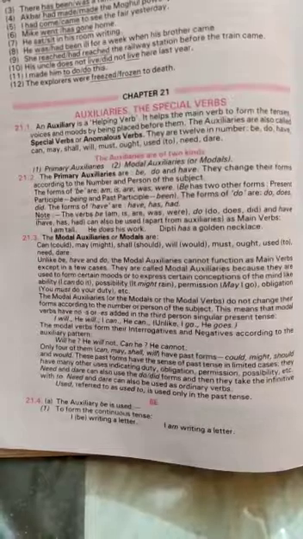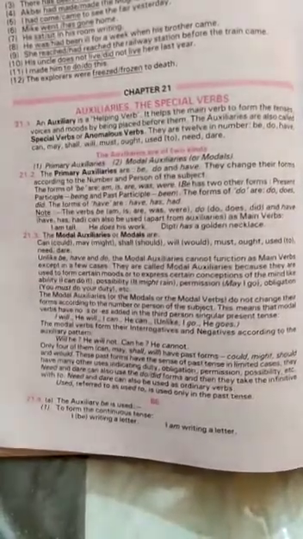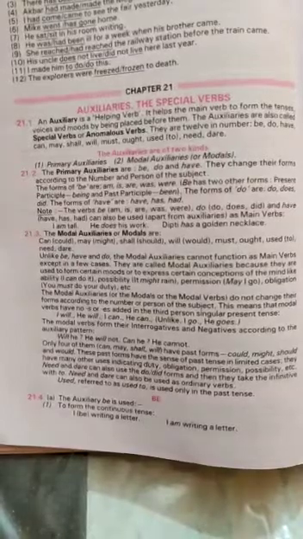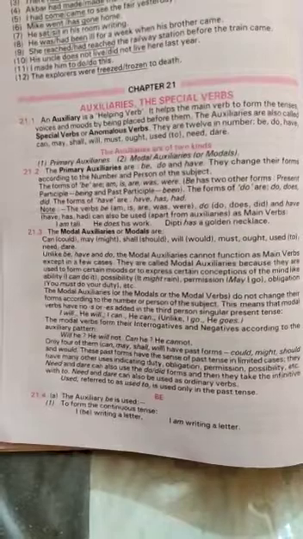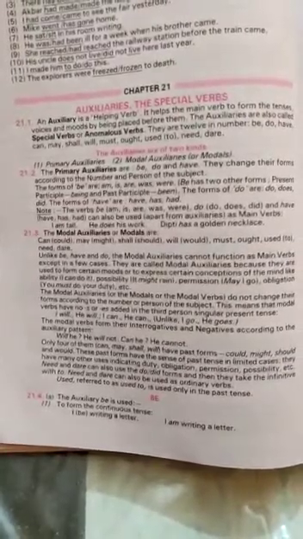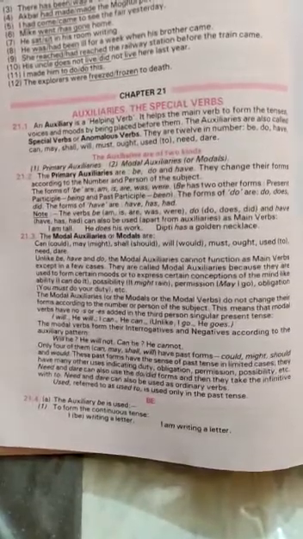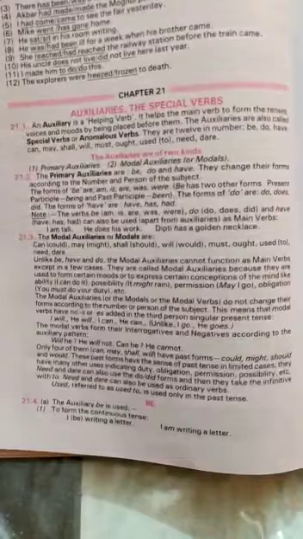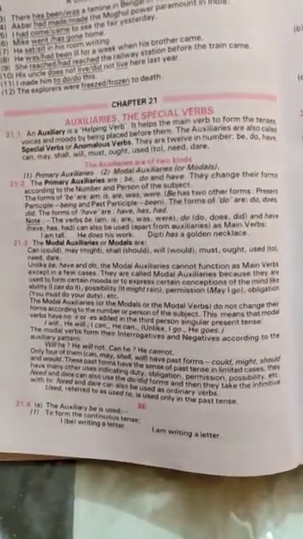Okay, sometimes we use to. Okay, these words we use. Need, dare. So these are the modal verbs which help us to make the sentence. These are some of the verbs in the modal auxiliaries to tell the ability of the person, what a person can do.